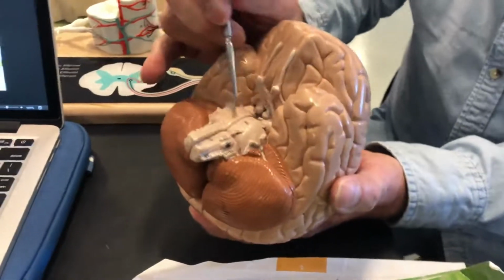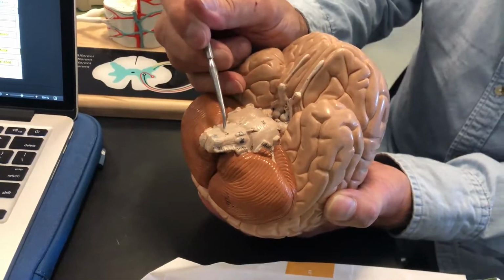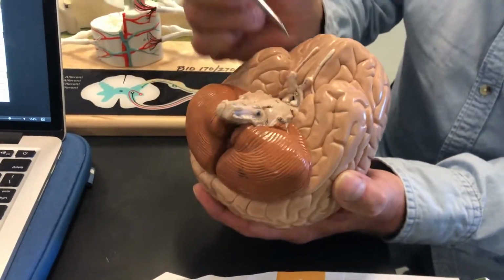The swollen area, that's the pons. Just below the pons is the medulla oblongata. What's below that? Spinal cord.